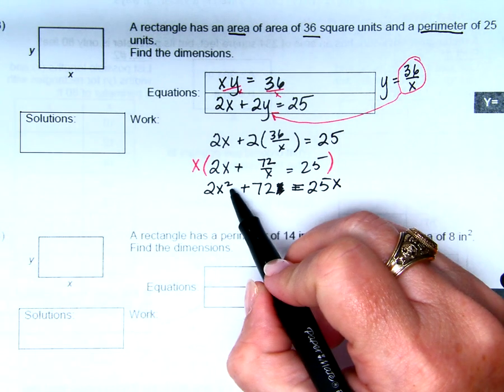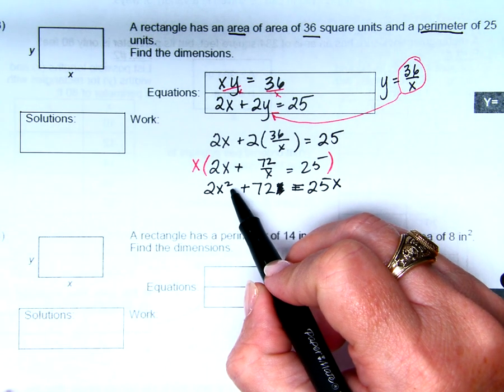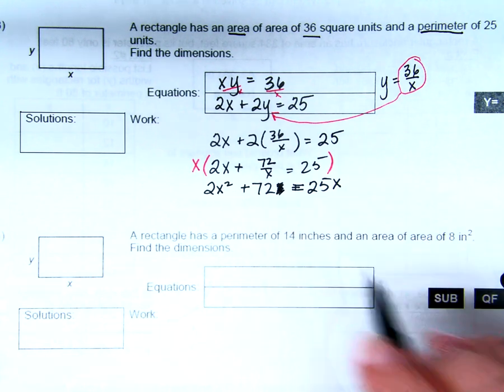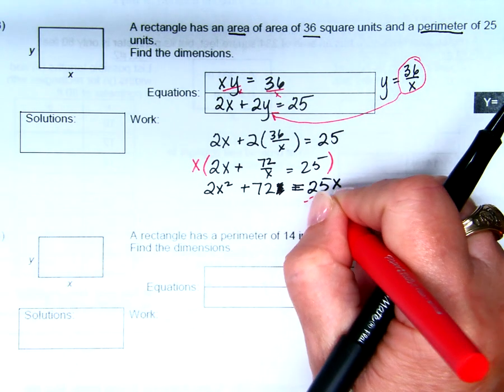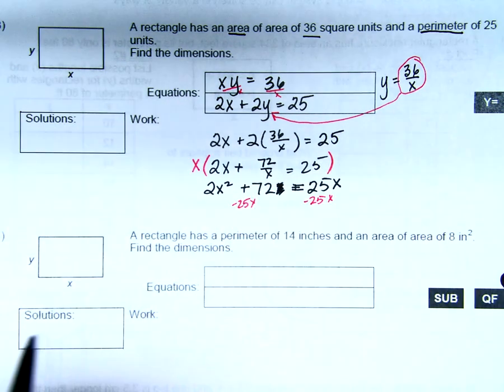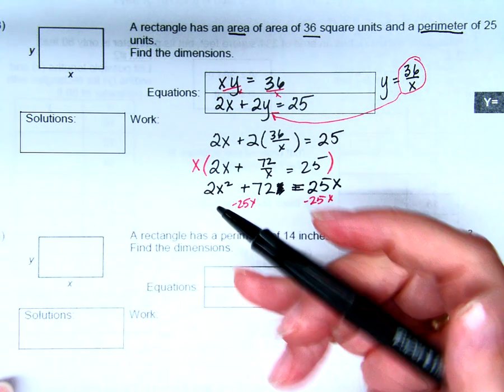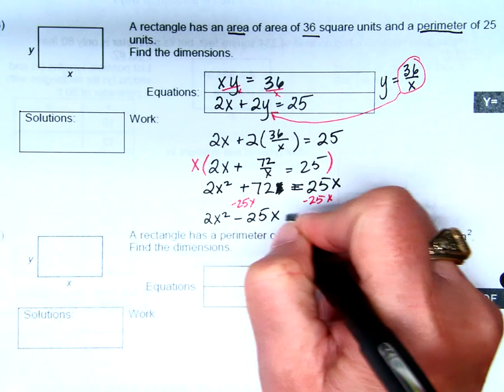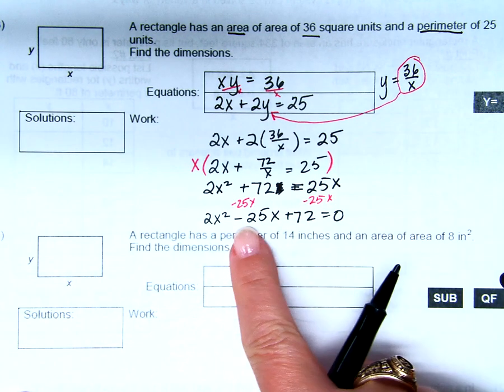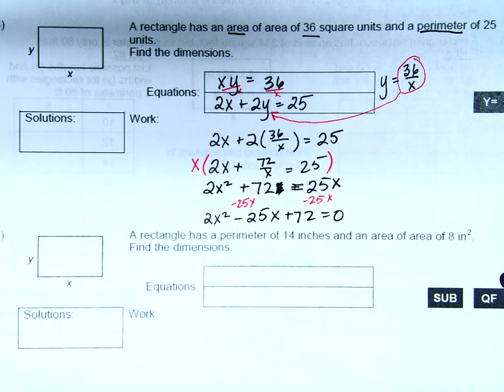Now, what type of problem has this just become? It is a quadratic, which means I should get it equal to 0. So let's subtract 25x from both sides. You okay with that? So 2x squared minus 25x plus 72 equals 0. Do you remember how to solve this? AC, right? We're factoring it with AC.